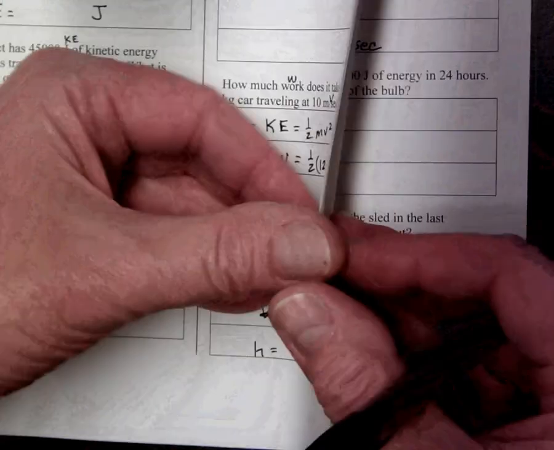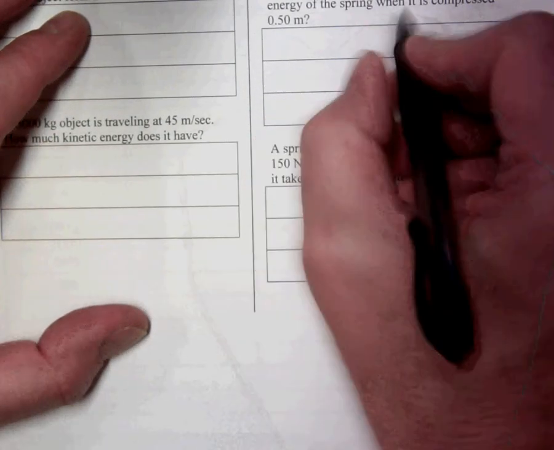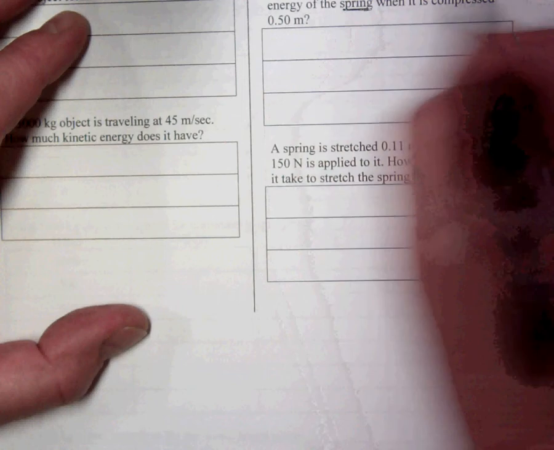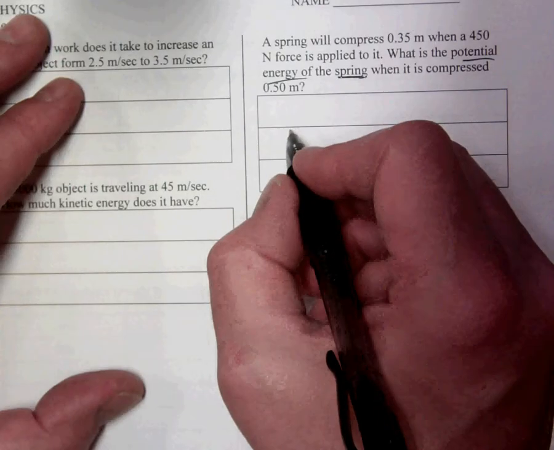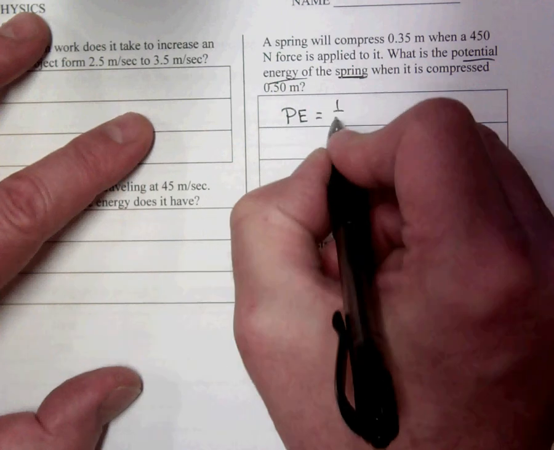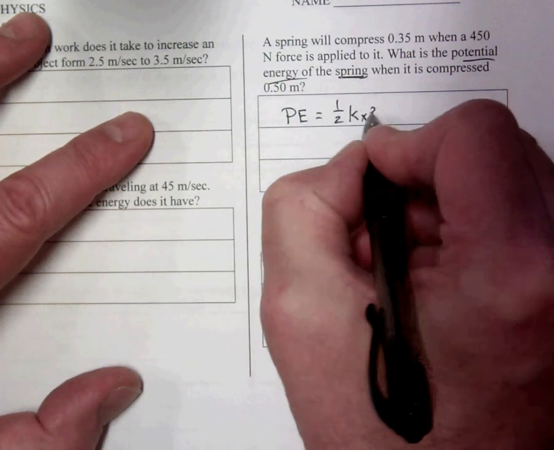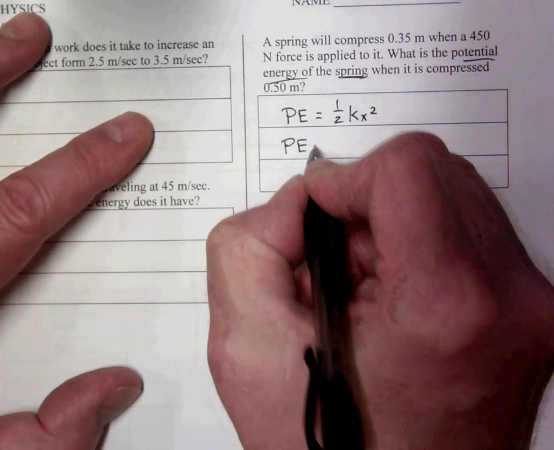Okay, let's kind of quickly go to the other side and talk about springs. Okay, it says the potential energy. So now when you see a spring potential energy, you only have one equation to deal with. There we go, now you can see it. Potential energy is equal to 1/2 kx squared, okay? I am looking for the potential energy.